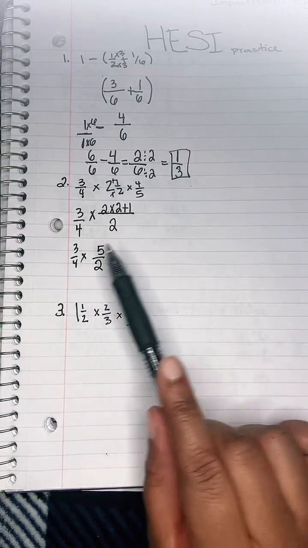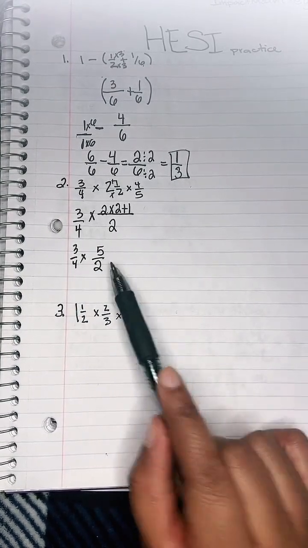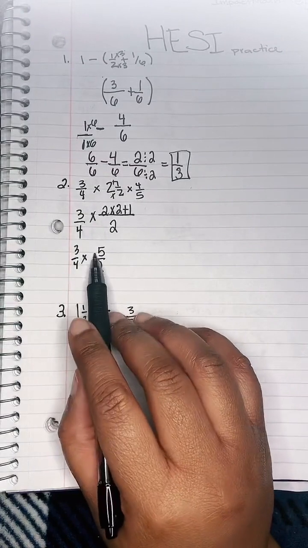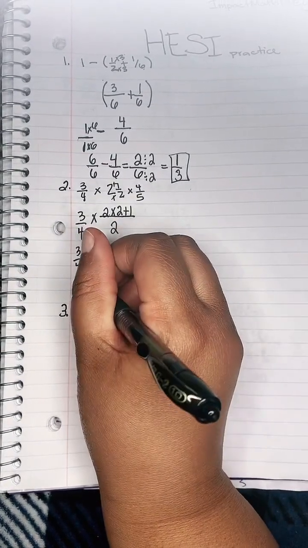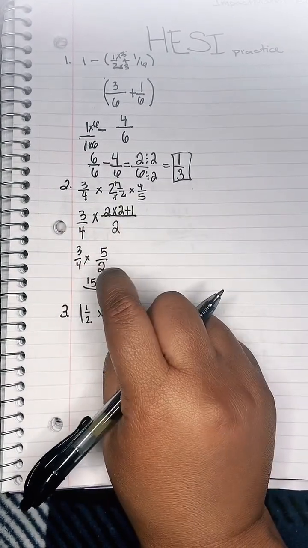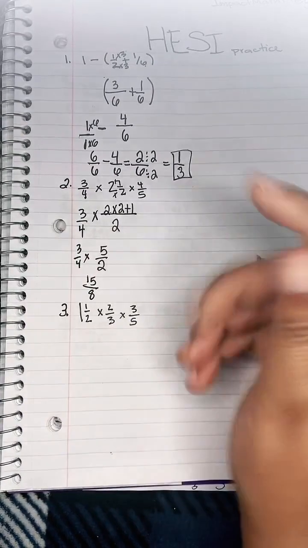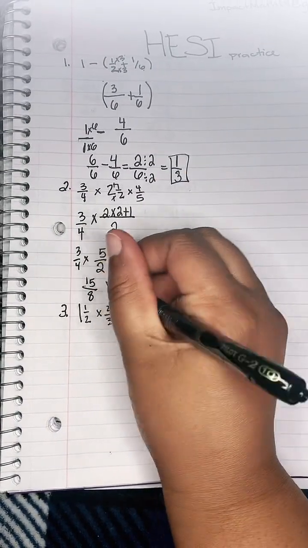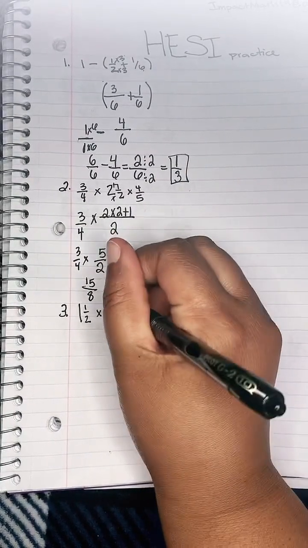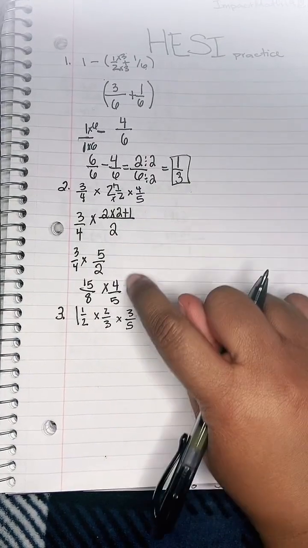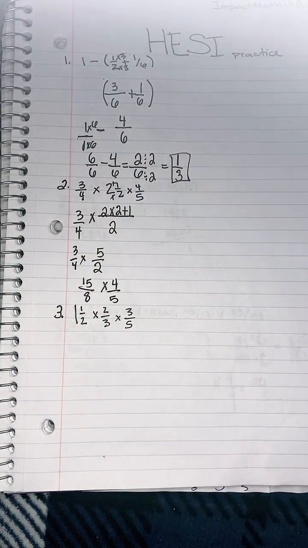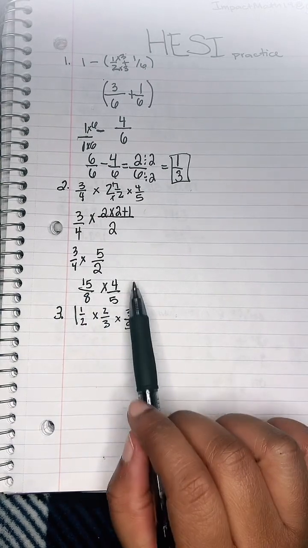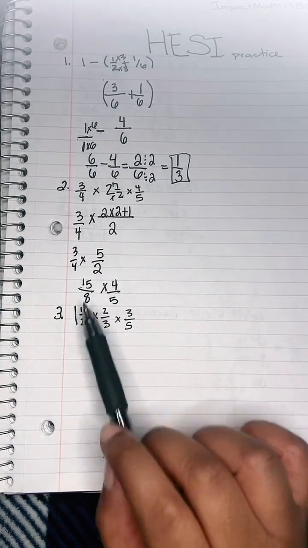No. Wonderful. Good. No, because we're multiplying. We're not dividing. So we're going to multiply straight across. So we're going to do 3 times 5 is 15. And then 4 times 2 is 8. And then we're going to bring down this times 4/5 because we never use this. So we're bringing it down. Now, can we cross simplify here?